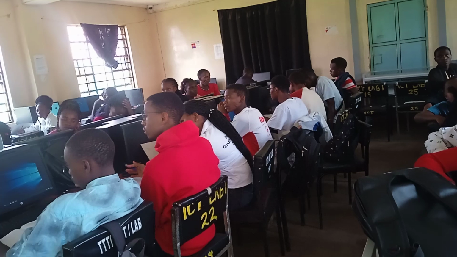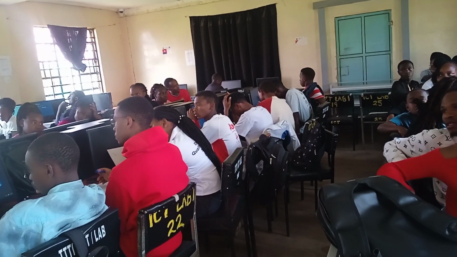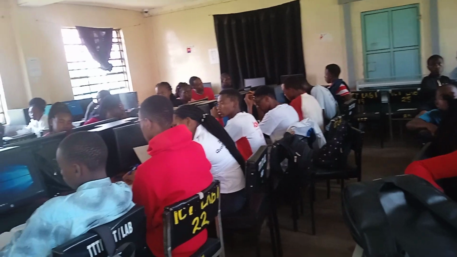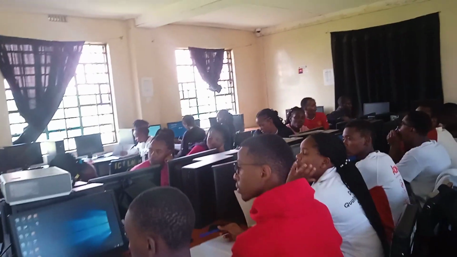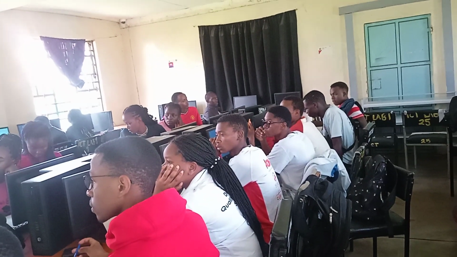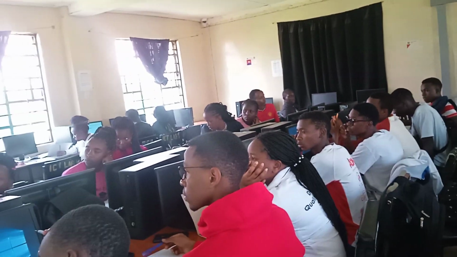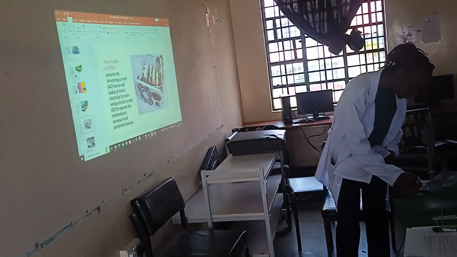So it is replaceable, you can replace it. The other one that you're going to check out is the graphic card. It's also known as a video card. What is the function of a graphic card? It is used in processing hardware components responsible for rendering and displaying images, videos, and animations on your computer monitor.